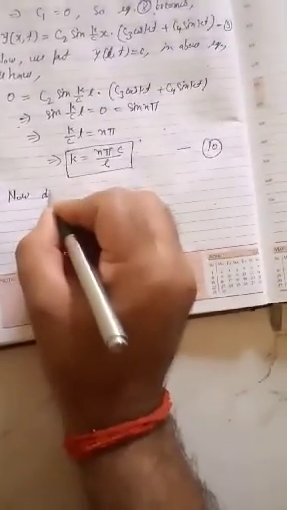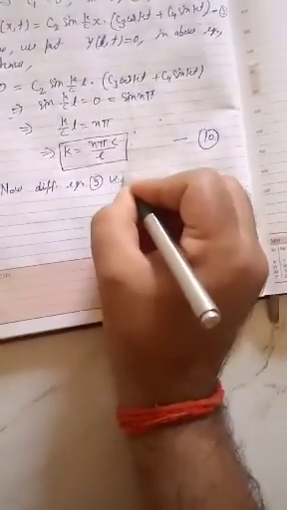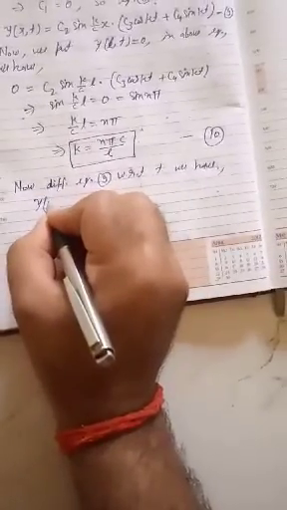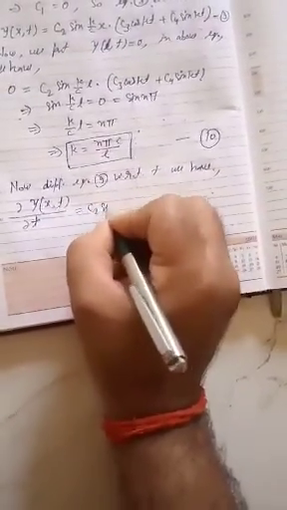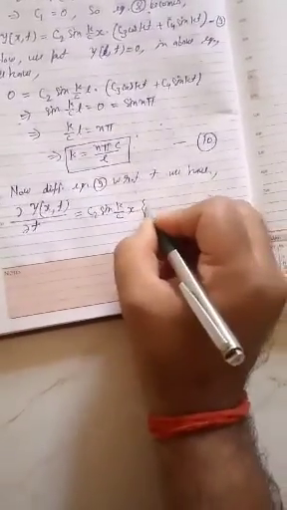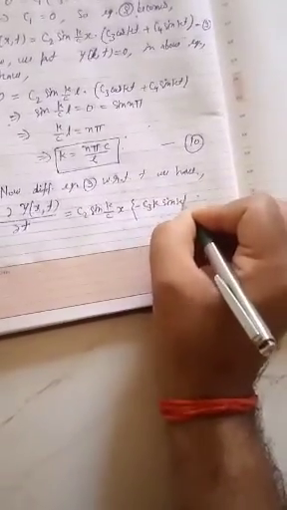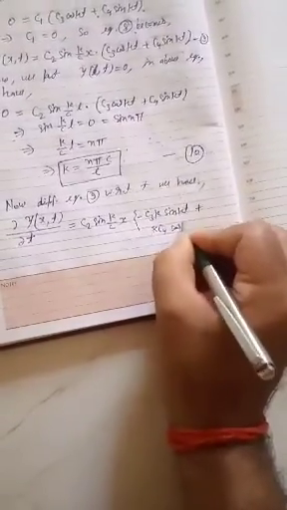Differentiating equation 9 with respect to t, we have the partial derivative of y(x, t) with respect to t equal to c2 sin(k/c x) times (minus c3 k sin kt plus k c4 cos kt).